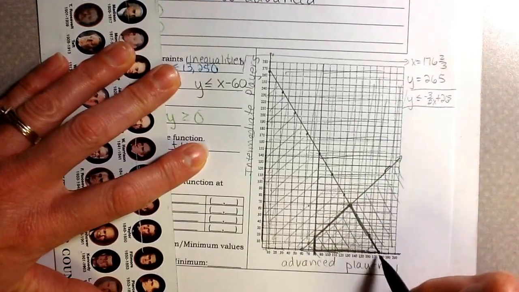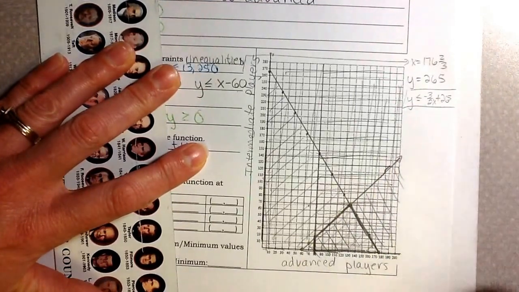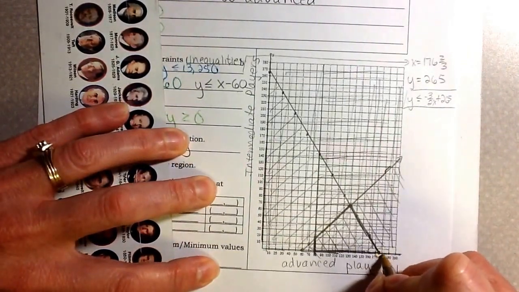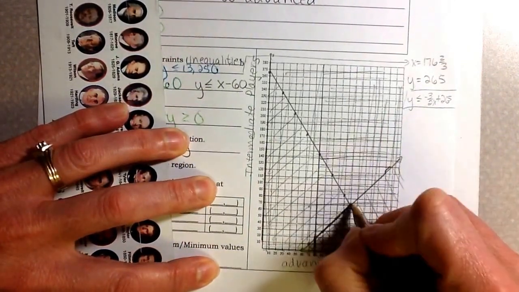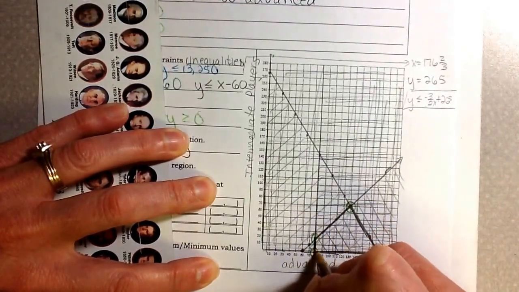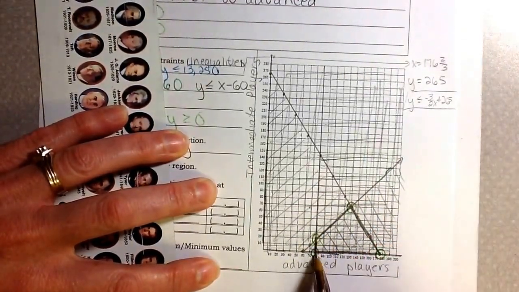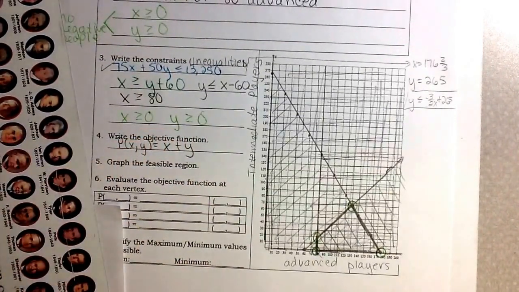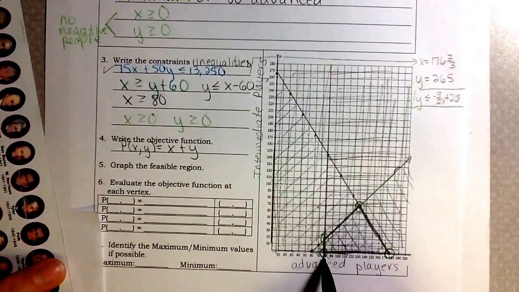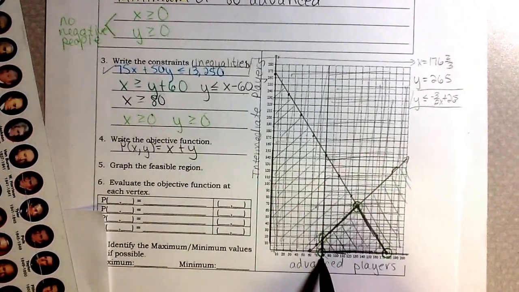So what I'm going to do now, what's really important on my graph are the vertices, because the minimum and maximum values are going to occur at your vertices, that combination. Okay, so if I go around my figure here, we have an ordered pair at 80, 0.